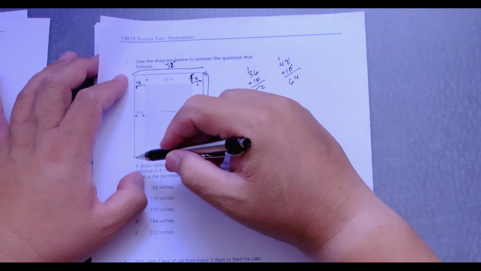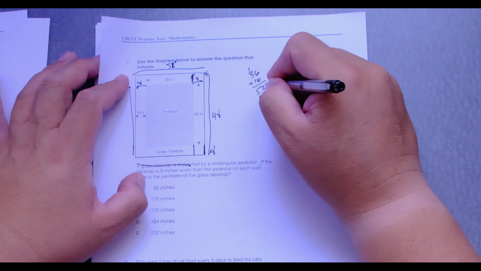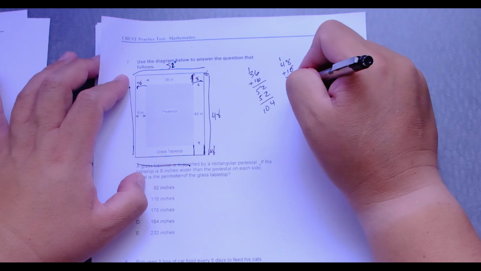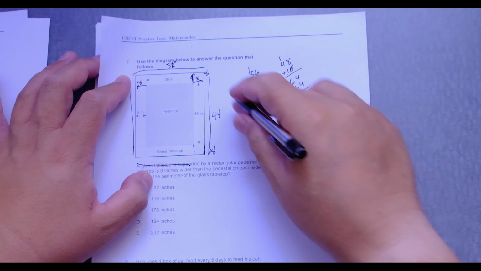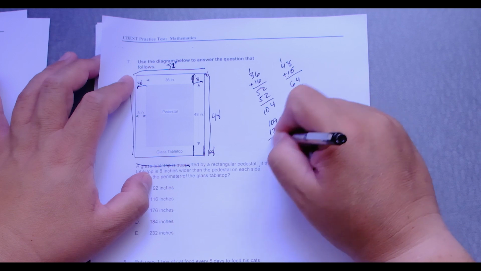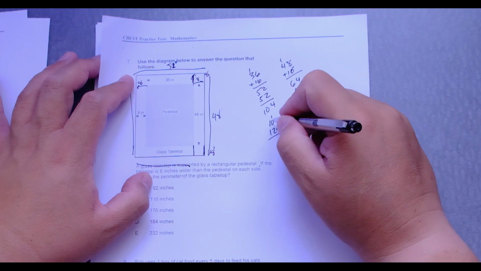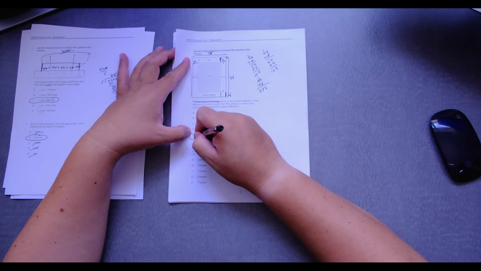Now, there's twice these, right? There's 2 of these. So that's going to give you 4, 104. And there's 2 of these. That's 8, 12. And then the total, right, for the perimeter, 12, right, 3, 232, 232, which is E.